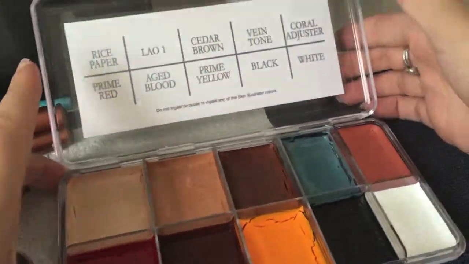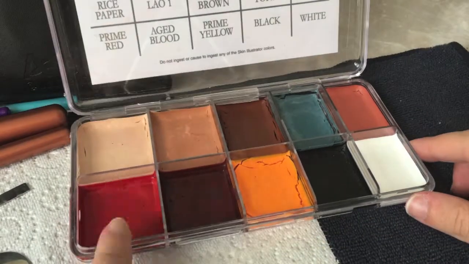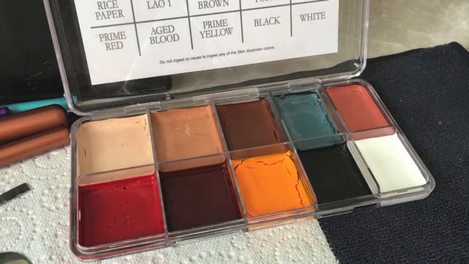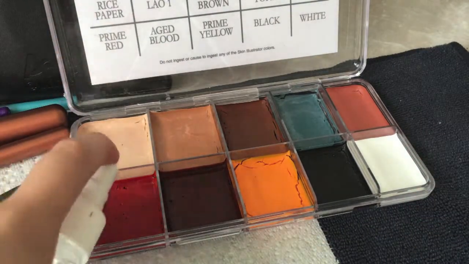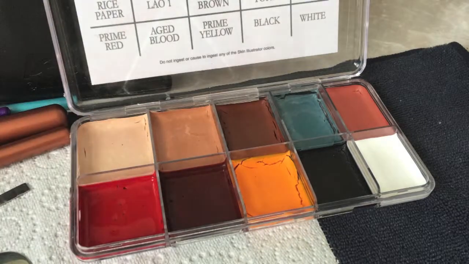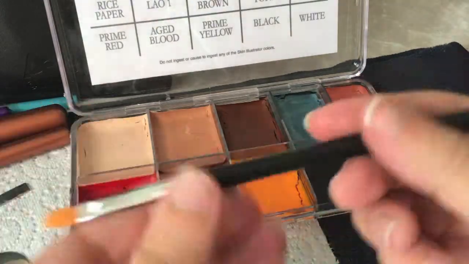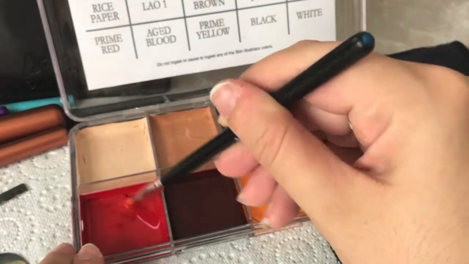Now I'm going to take out my ink palette by Skin Illustrator and start with the prime red colour. This is all activated by alcohol, so I'm just going to spray a little bit into the palette and then I'm going to start drawing the trauma onto my arm.